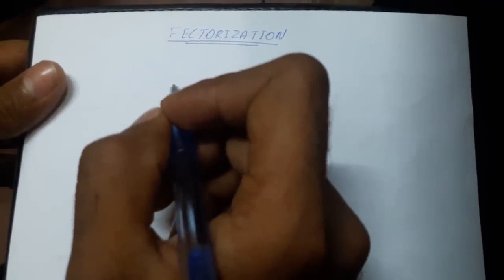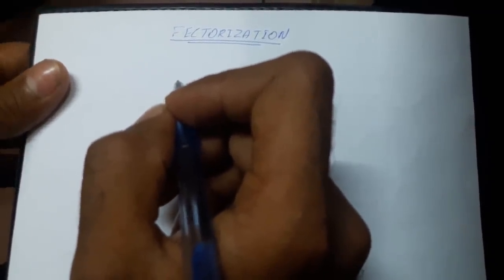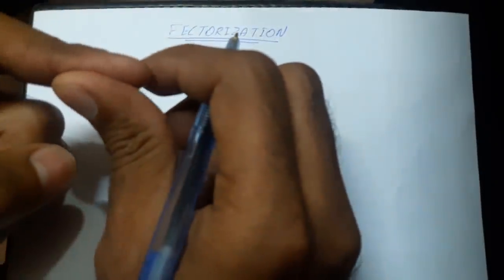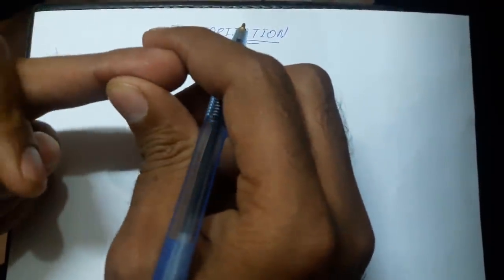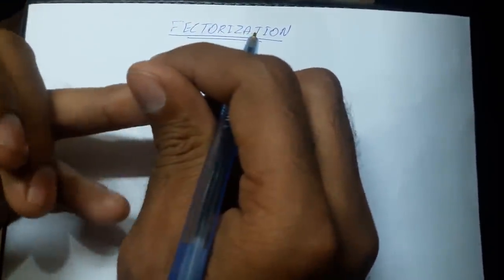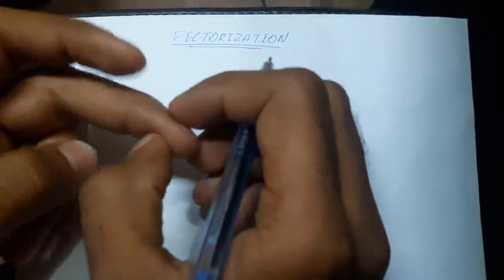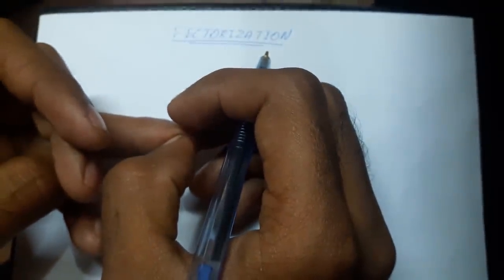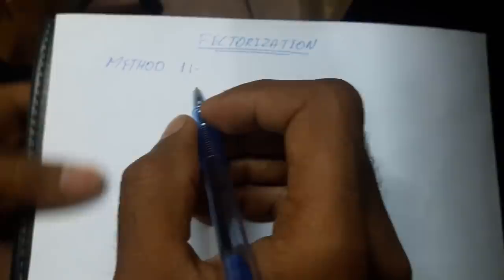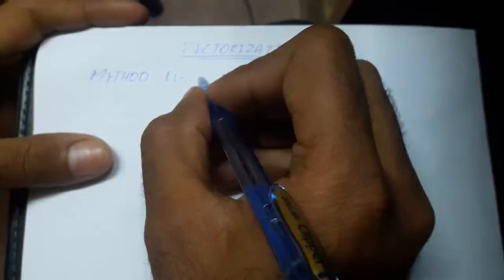First, you should know how many types of factorization there are. First, by multiplication. Second, by completing the square. Third, by quadratic formula. You should know these three types of factorization. We are taking a question to solve by method 1, by multiplication.